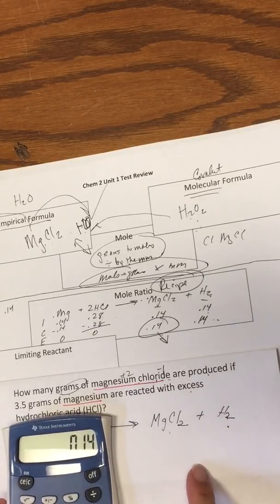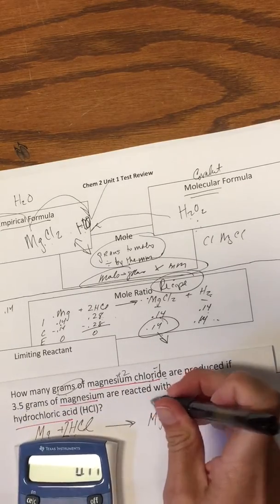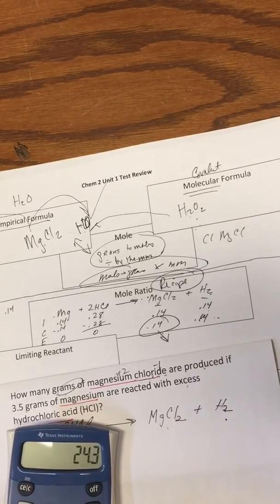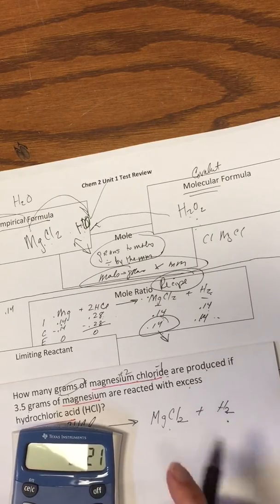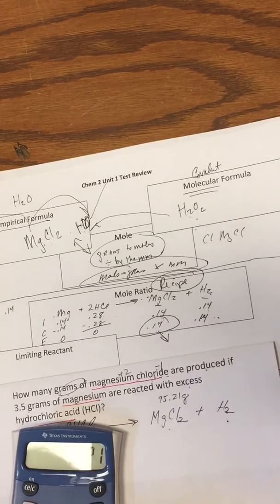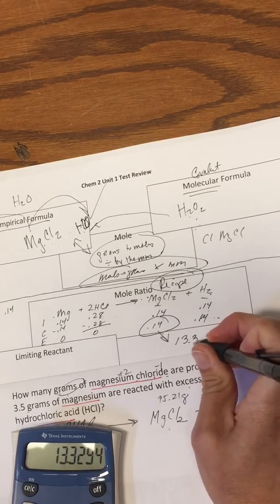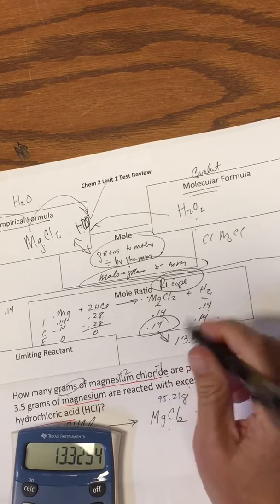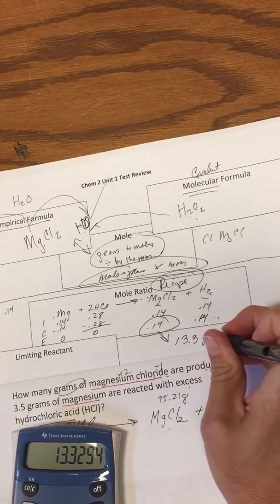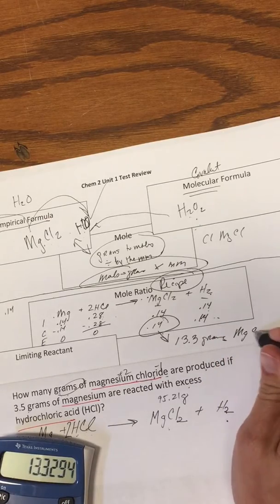And so we need to have our molar mass of magnesium chloride, which is, we got 2 chlorines, so that's 70.9. And we have our magnesium at 24.31. So this is 95.21 grams. And so we're just going to multiply that by 0.14. And so we know we're going to produce 13.3. I'm going to just stick with that number of significant figures. Not quite right, but it's fine for right now. Okay, 13.3 grams of magnesium chloride.